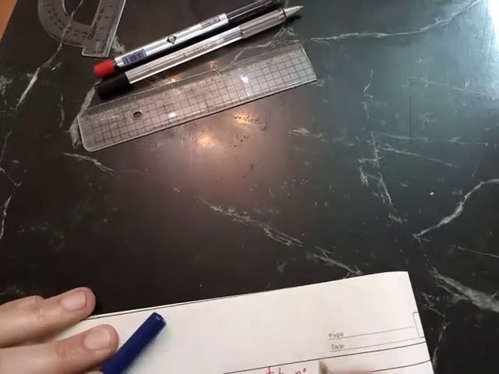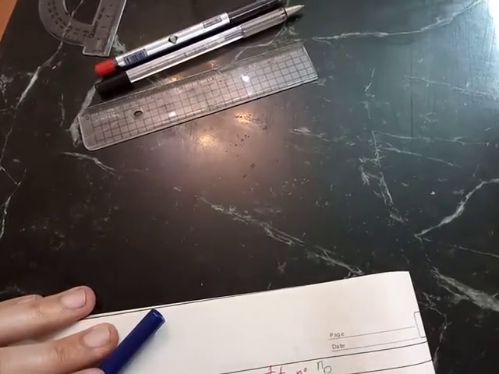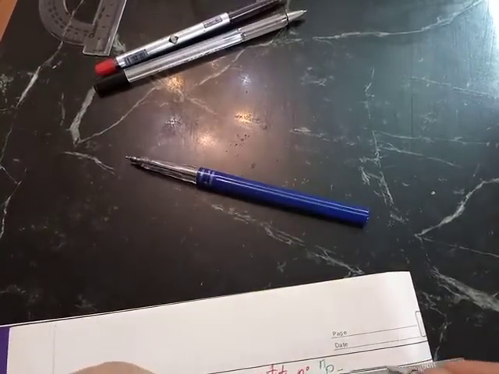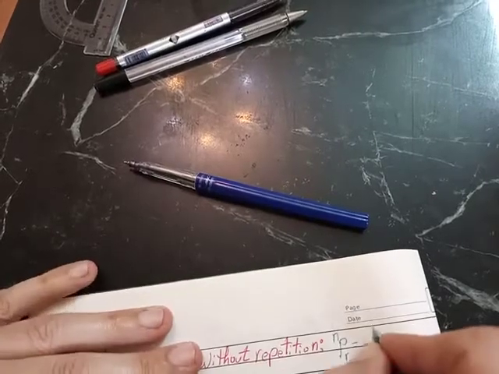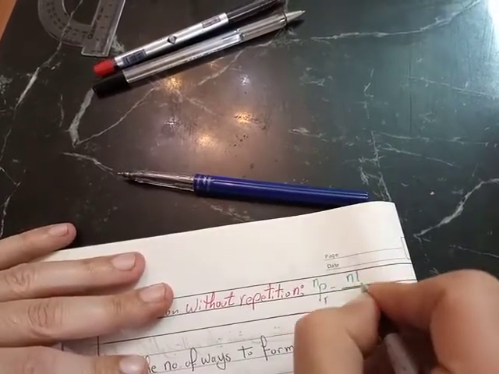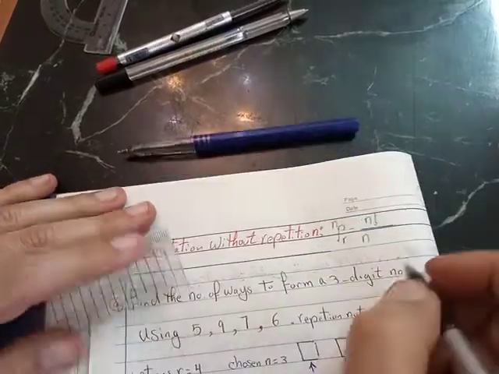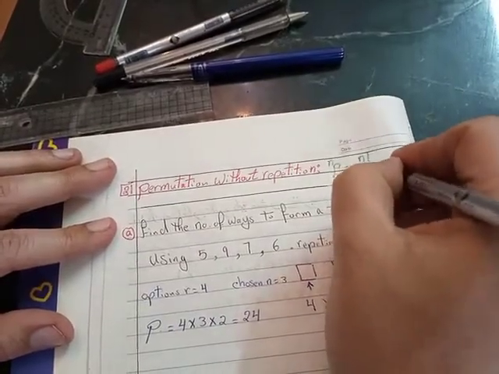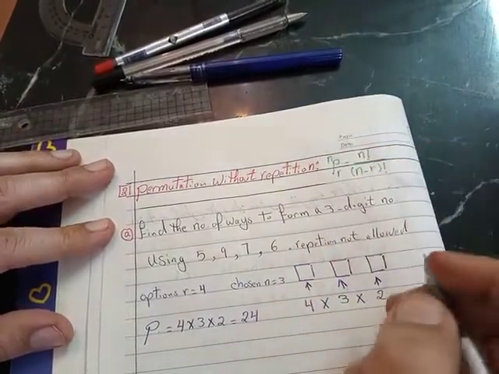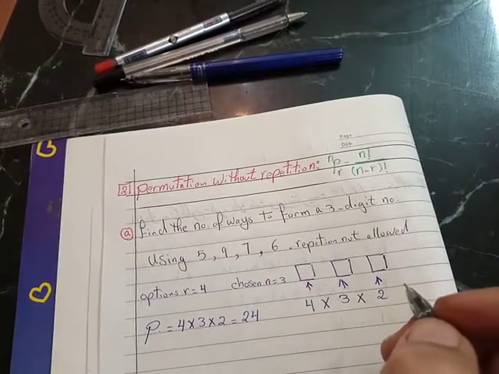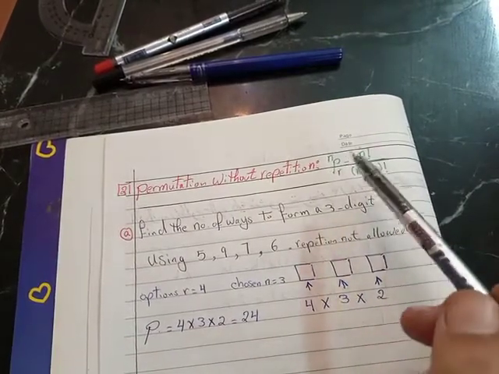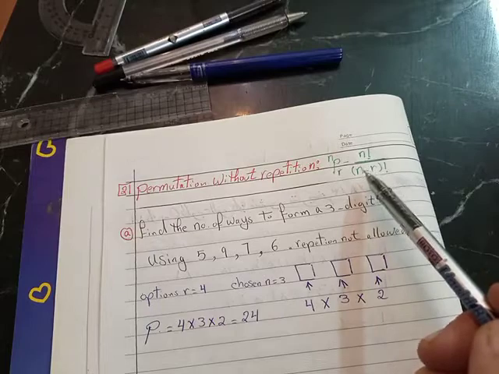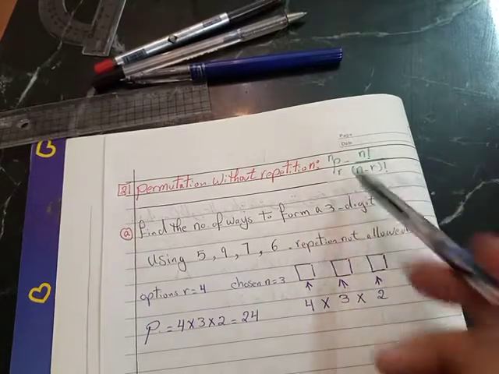The rule says n permutation r equals the factorial of n over the factorial of n minus r. We have n permutation r equal factorial of n over factorial of n minus r. Let's apply this rule here.